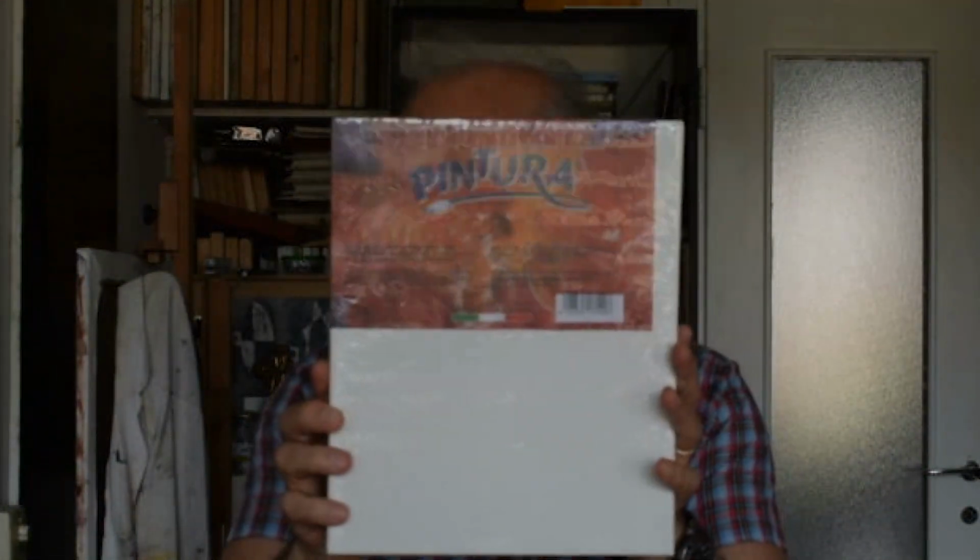Okay? I'm in the studio now and I just wanted to talk about the materials that we use when we paint. And in this way of painting, we are going to rediscover also the process of creativity. Okay, we're going to start with the canvas, the white canvas.